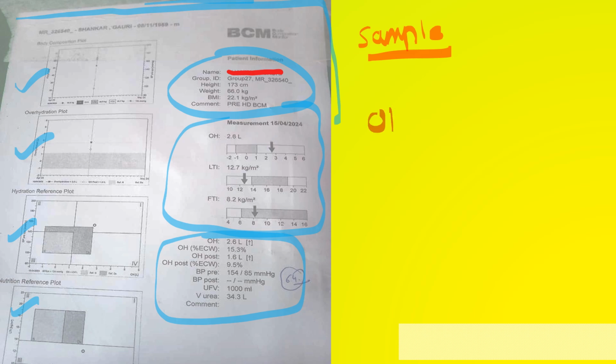See, OH means overhydration. Here the abbreviation BMI is body mass index, that everyone knows. LTI is lean tissue index. FTI is fat tissue index. ECW is extracellular water. These are all the abbreviations which are used.